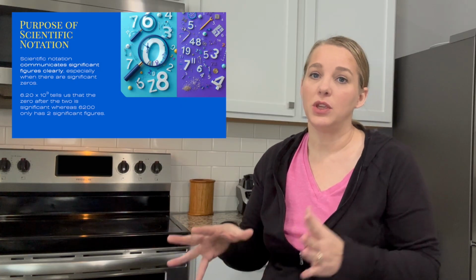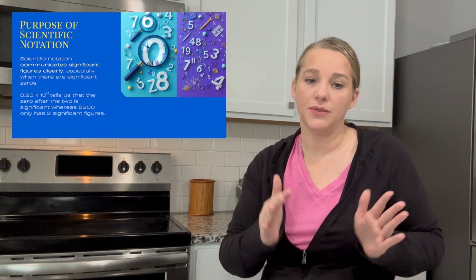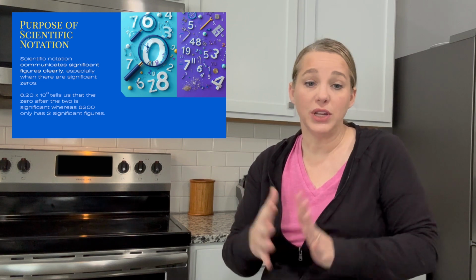If you have 6.20 times 10 to the third, that tells me you have 3 significant figures. If we just move that out, so times 10 to the third means we move the decimal point over 3 times, that number would be 6,200.